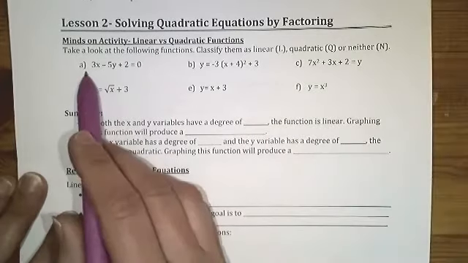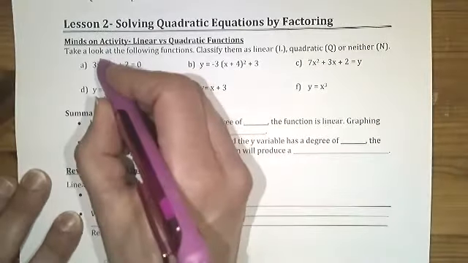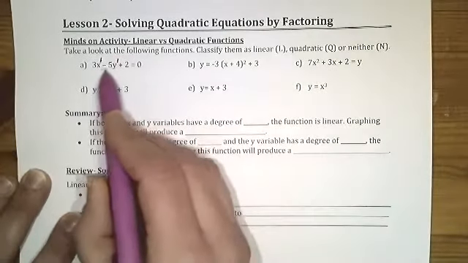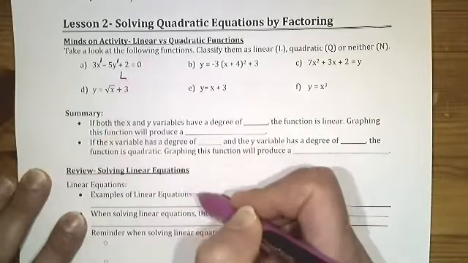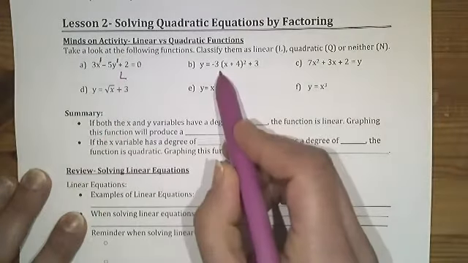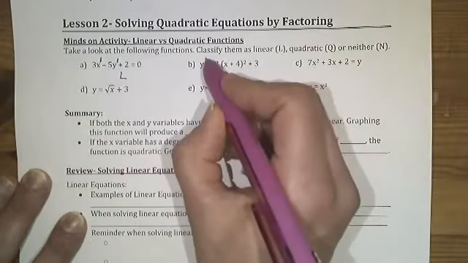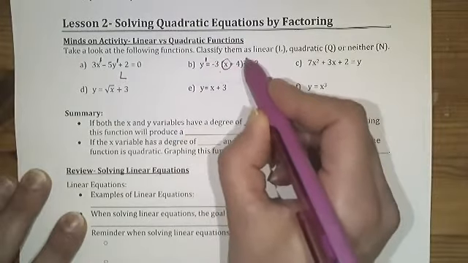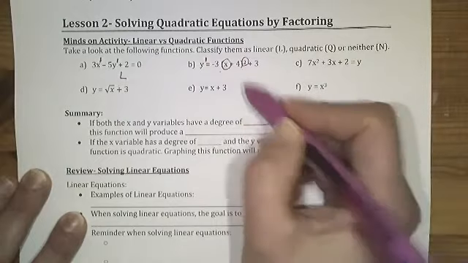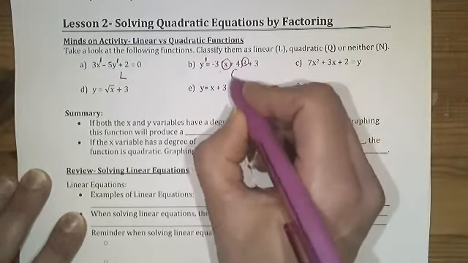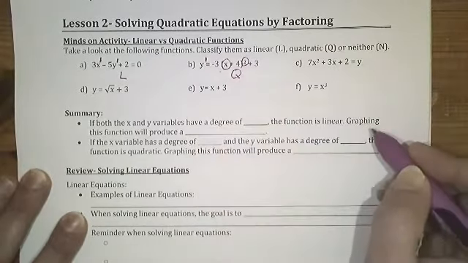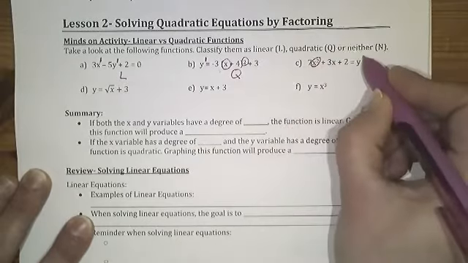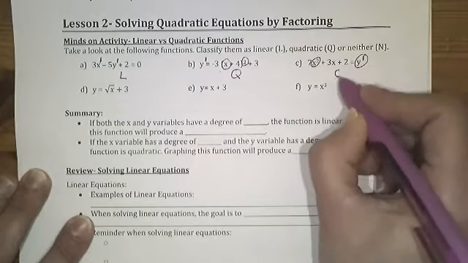So let's look at A. I notice that X is degree 1 and Y has a degree 1. If they're both degree 1, I know this is linear. When I look at B, I know the Y is degree 1, and here's my X. It's right here, and it has a squared outside the bracket, so it's degree 2, and that's how we define a quadratic. The next one, the X is degree 2, and the Y is degree 1, so this is also quadratic.